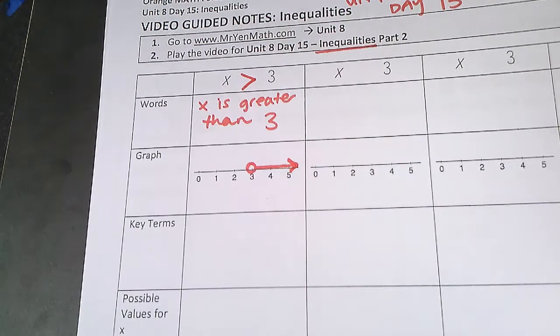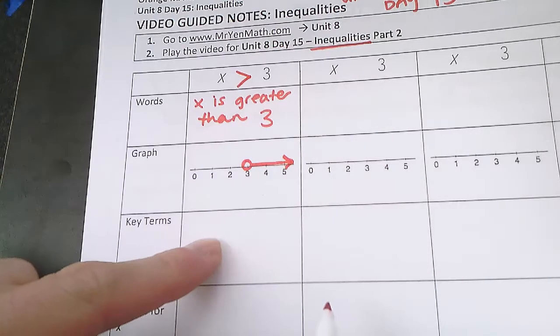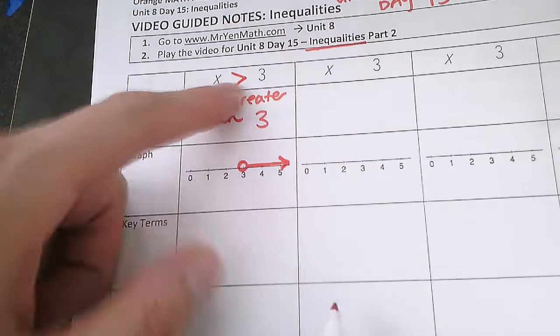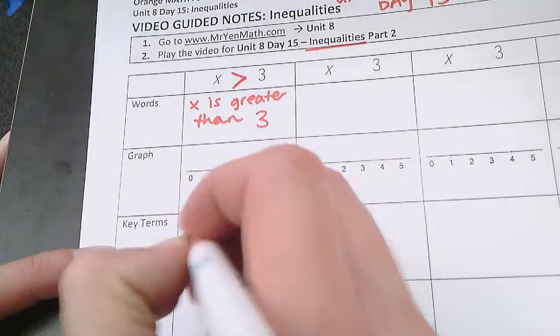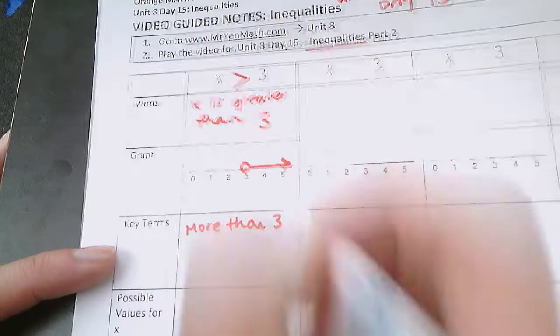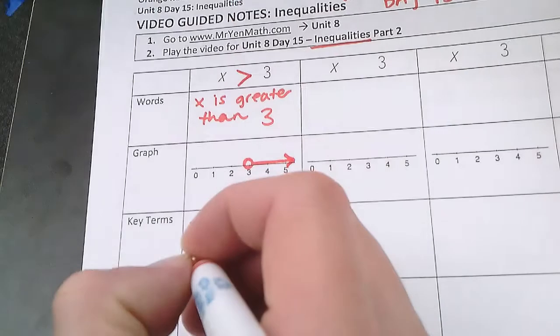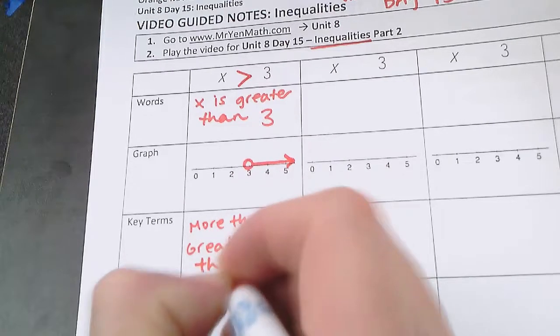And in real life situations, what might give us a hint that x is greater than 3 is if we see things like more than 3. That's the same thing as x is greater than 3. Or you might just see greater than 3.